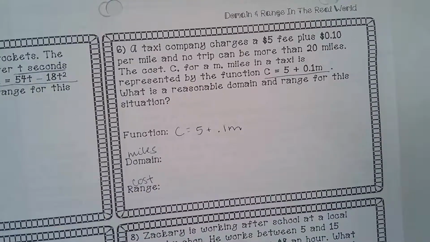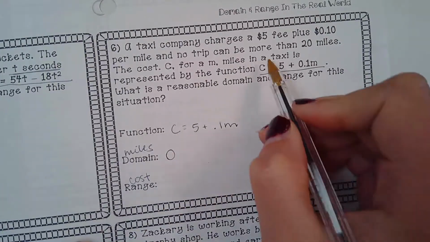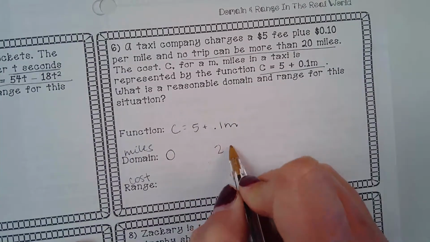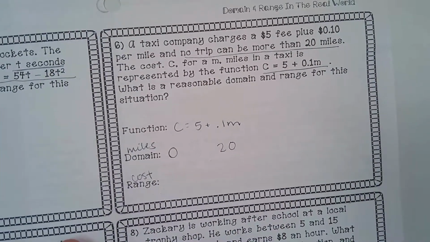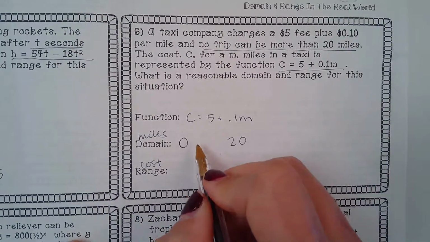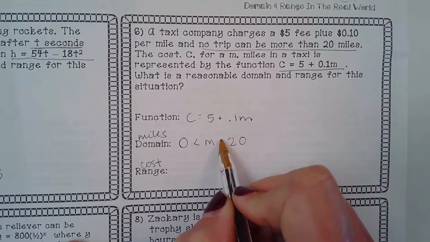What's the smallest amount of miles that you're going to go? Does it tell you the biggest amount of miles that we can go? 20. So what goes in between? Less than or equal to.